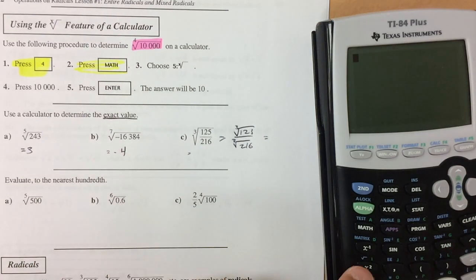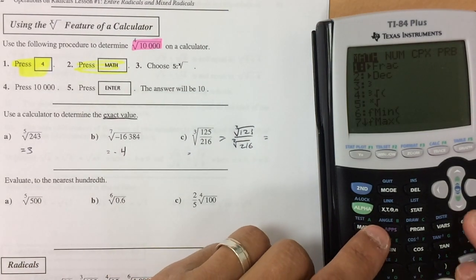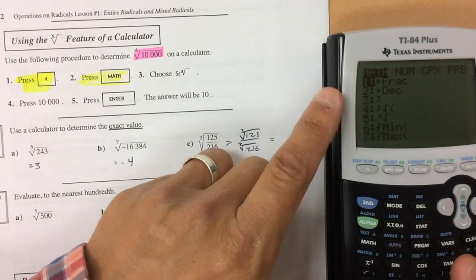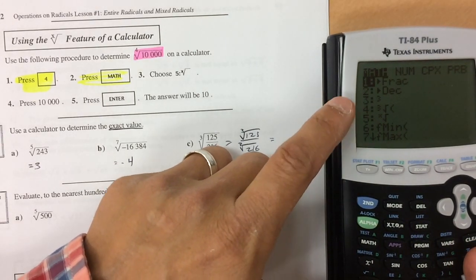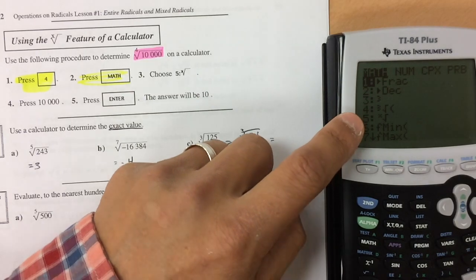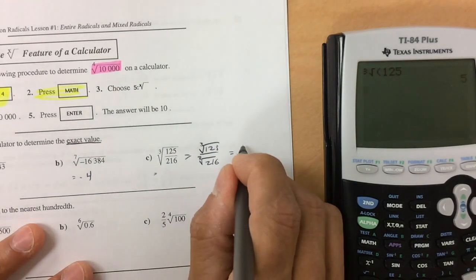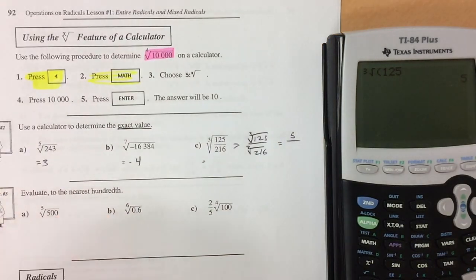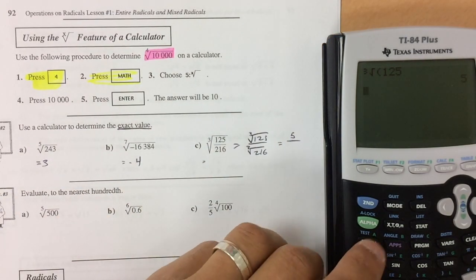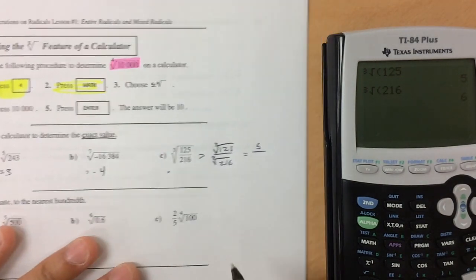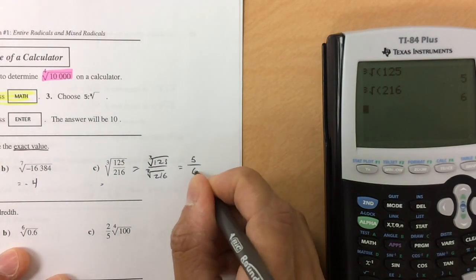And if I do that, I can solve these separately. Instead of going math button 5, we can just choose option 4 because we're looking at the cube root. So 125, I get 5 right there, over 216, 5 over 6.